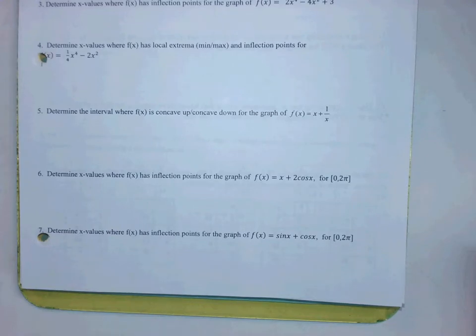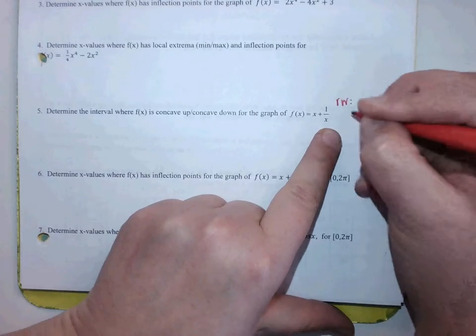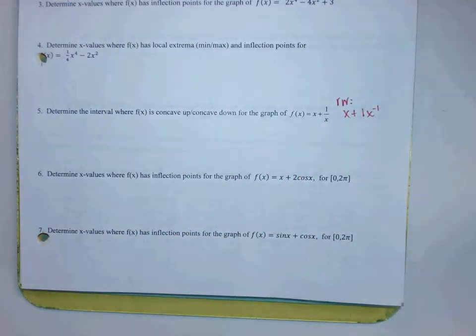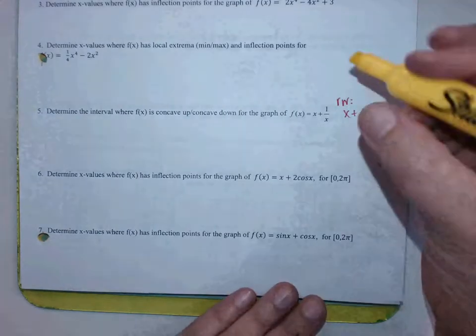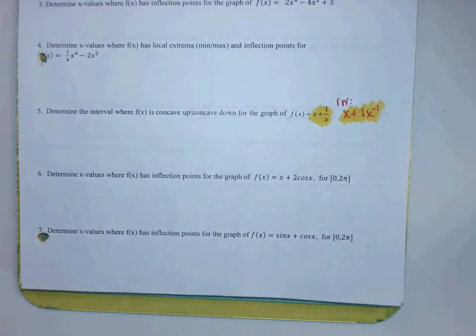So what am I going to need to do the derivative of something with a fraction in it? Okay, you could do the quotient rule or you could just do a rewrite, which would be way easier. So I'm going to rewrite here. This is going to be x plus 1 times x to the negative 1. The reason I'm doing that is to avoid having to do quotient rule. Quotient rule takes forever, and if I can avoid it, I want to.